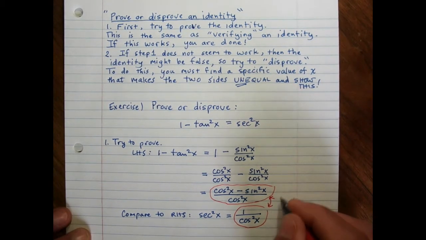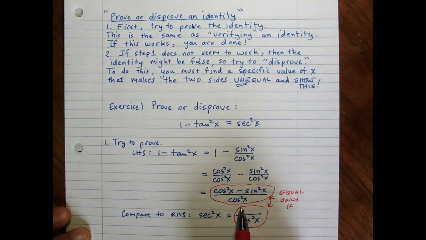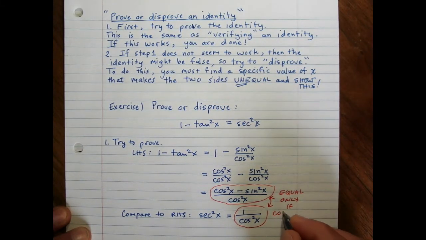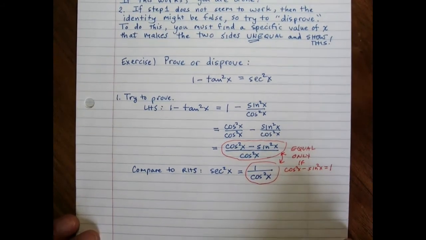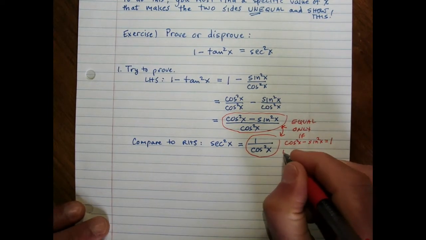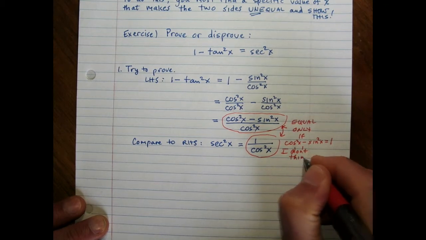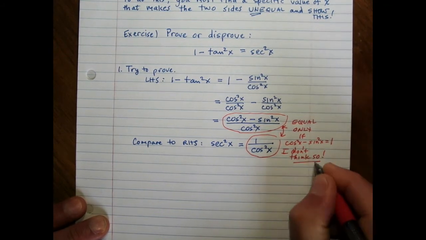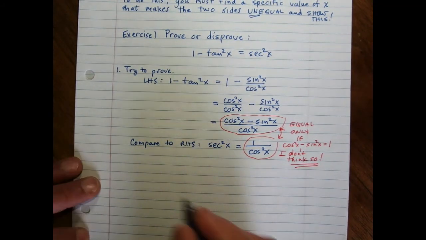These are equal only if, since the denominators are equal, they're only going to be equal if cosine squared x minus sine squared x equals 1. Now I know cosine squared x plus sine squared x equals 1, but there's no such identity with a minus sign, so I don't think so. Okay. So I think the identity is false.